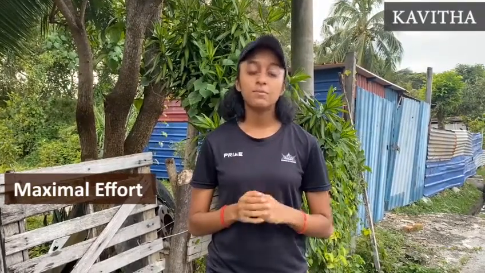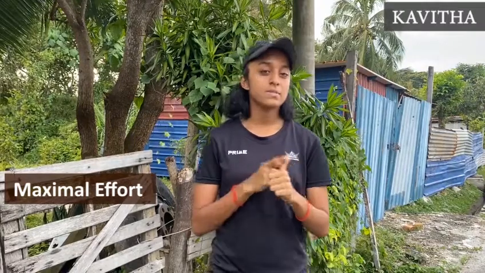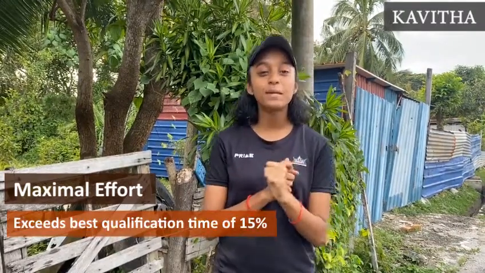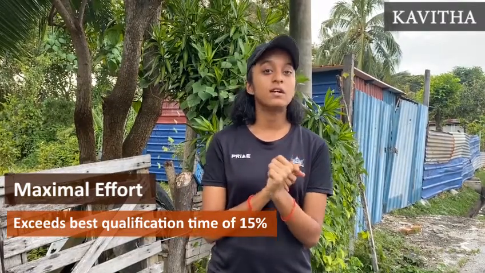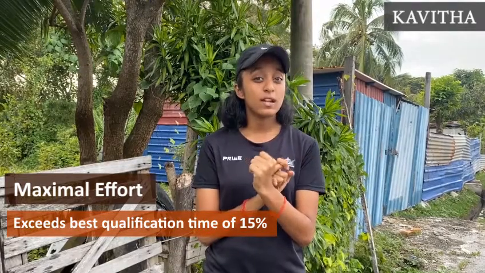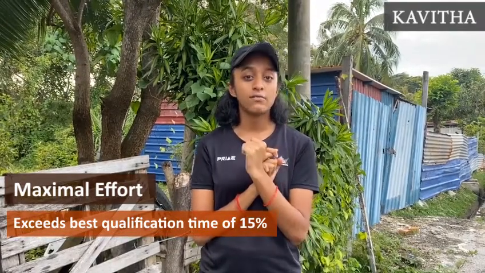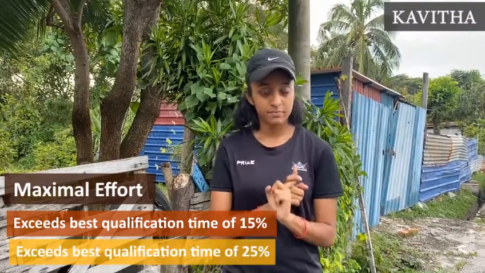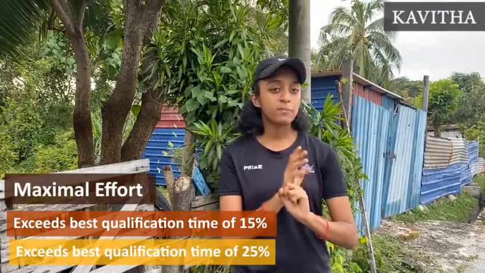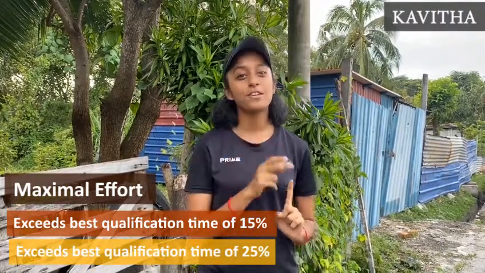Now, when we talk about maximal effort of SO swimmers, we have to pay attention to two things. Number one is when a swimmer exceeds 15% of their time when it comes to a qualifying time and also a recorded time. They are disqualified if they perform 15% slower. Now, the second one is basically 25%. Okay, 25% and 15% hold the same rule, but for different events.